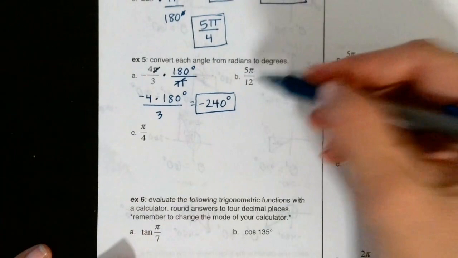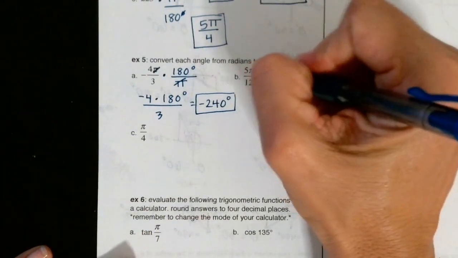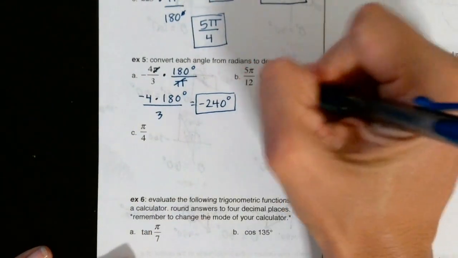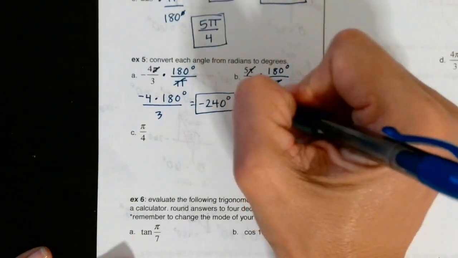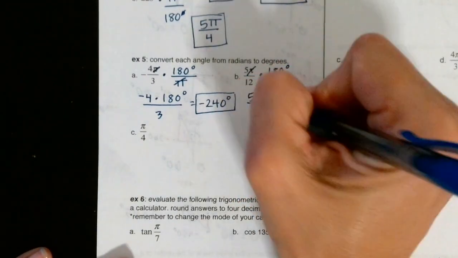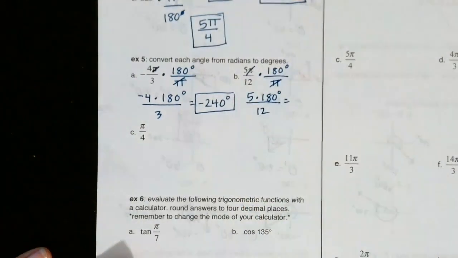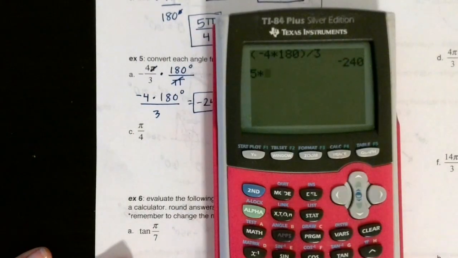Now this one says 5 pi over 12, so I'm going to do 180 degrees divided by pi. These cancel, so I have 5 times 180 divided by 12. That's 75 degrees.